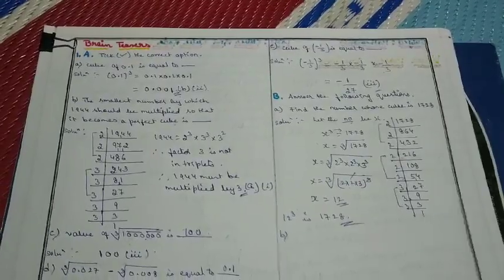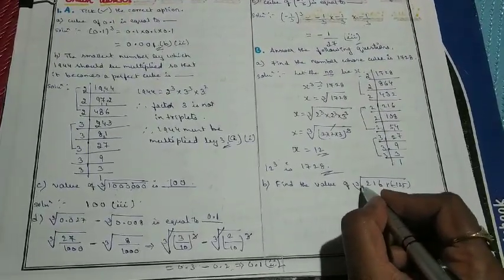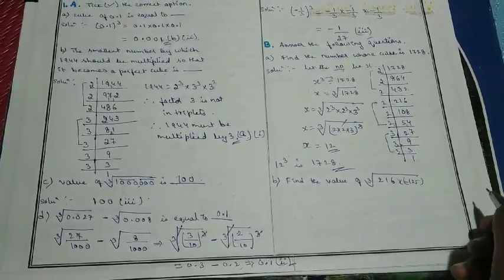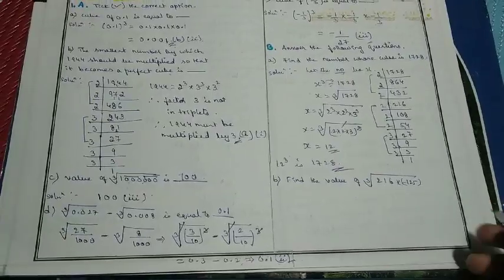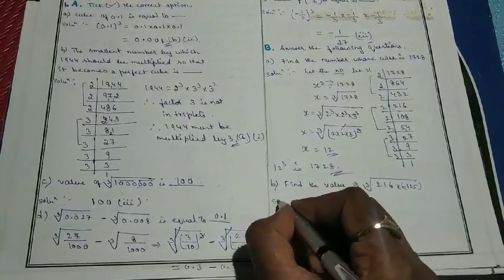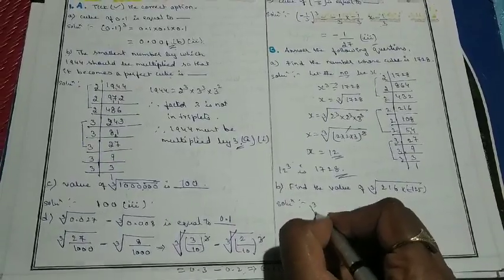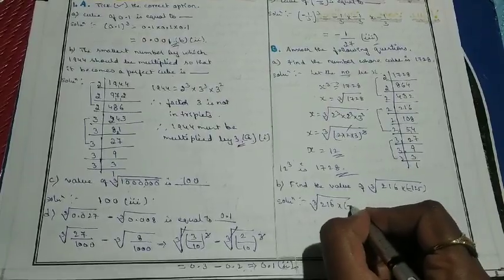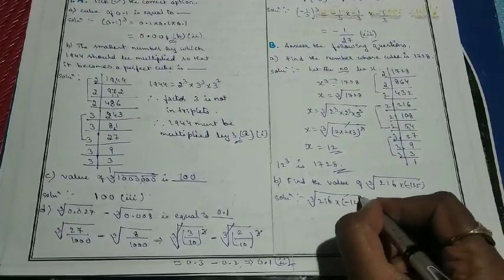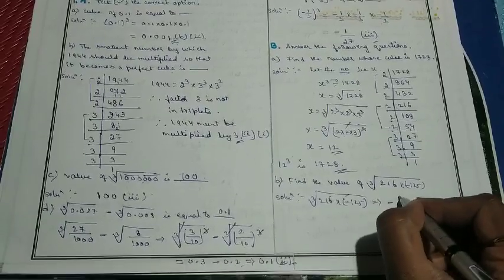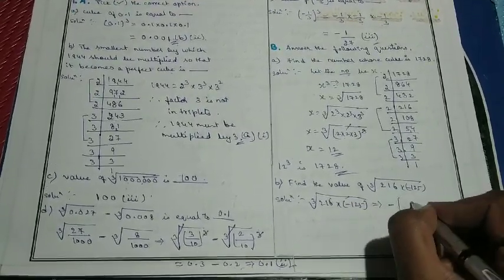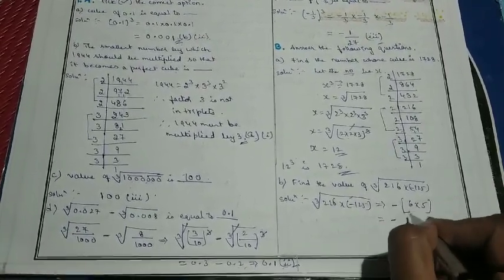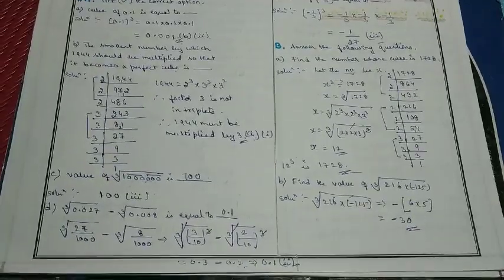So let me move to the next question, children. Question B: find the value of cube root of 216 into minus 125. We know that 216 is a perfect cube of 6 and 125 is a perfect cube of 5. So I'll do it directly, children, here. Cube root of 216 into minus 125, and here we know that the negative comes outside. Open the bracket. And 216 you can write directly as 6 into 5, equal to minus 6 5s are 30. Or you can do it like this also, children.